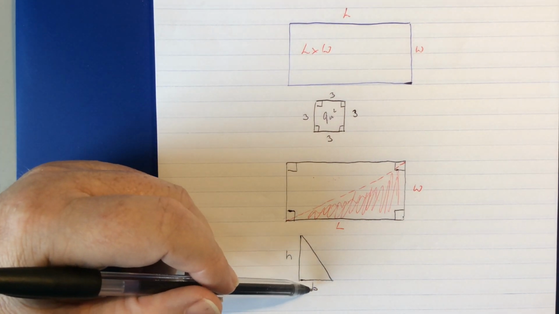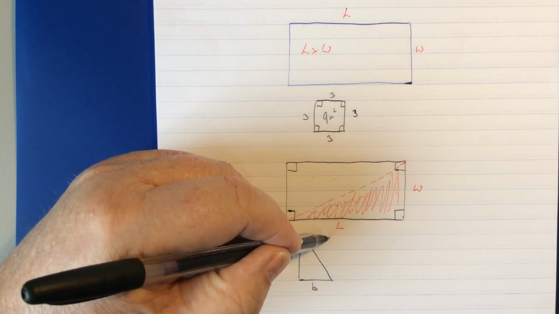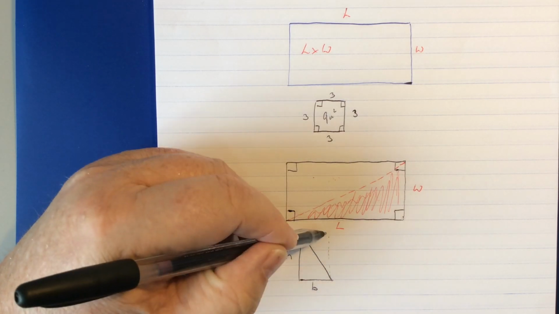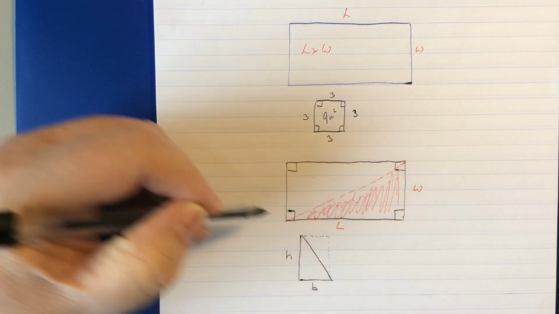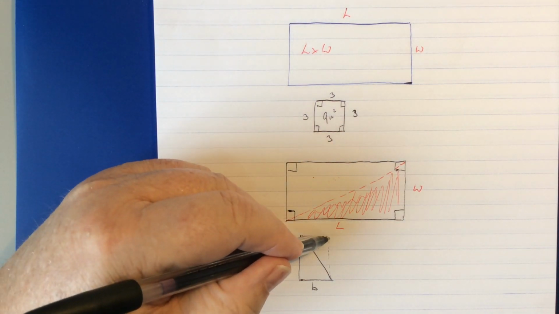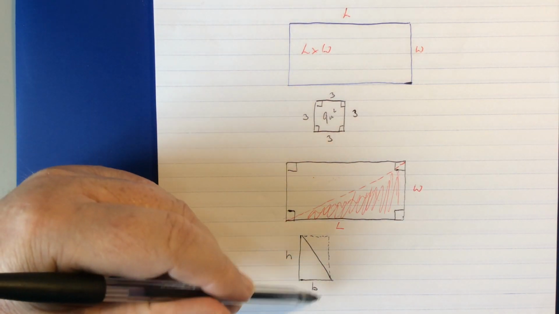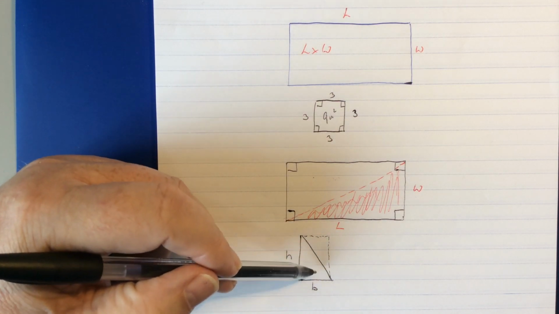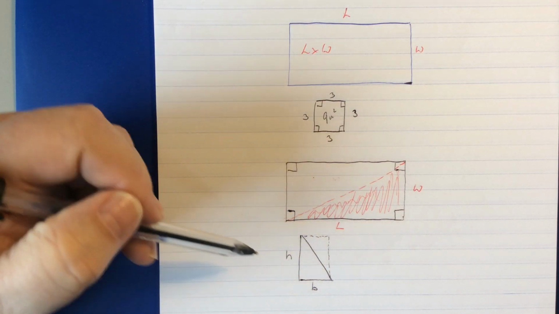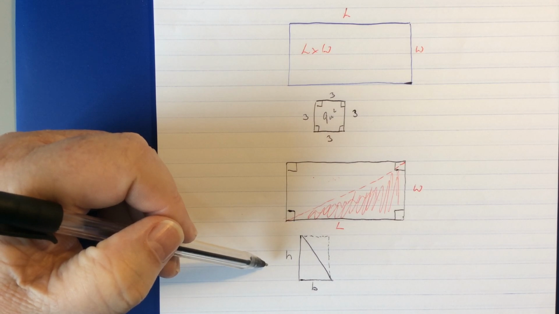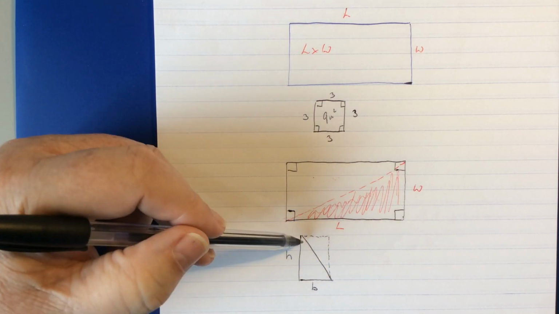And if this were a rectangle, which I draw in with a dotted line here, I hope you can see that. Maybe I'll colour that in a little bit more so you can see that a bit better. Were this a rectangle, the area of this would be that times that. But it's not. It's only half of that.